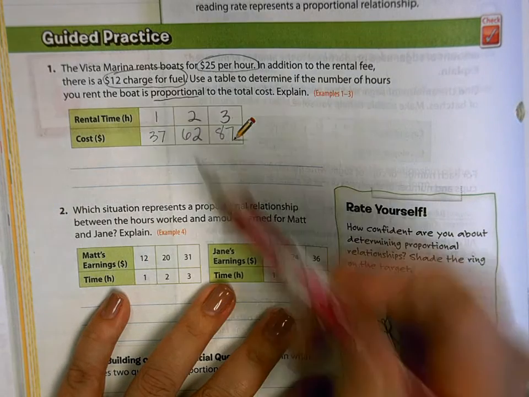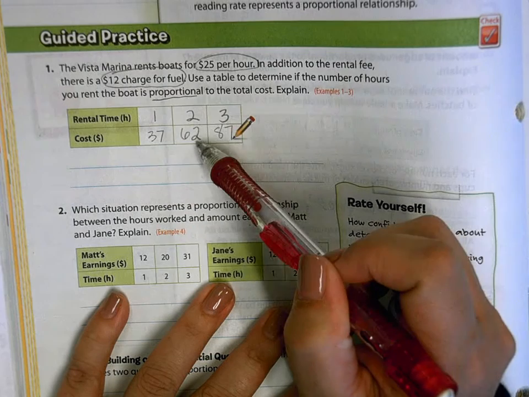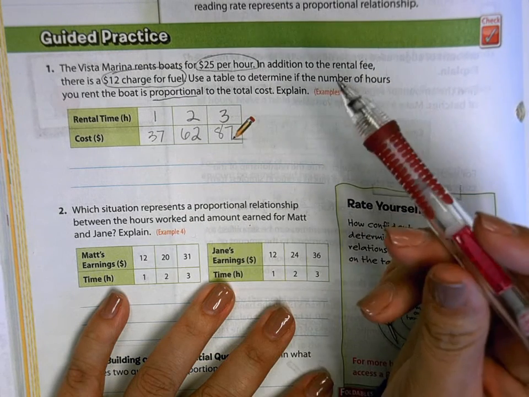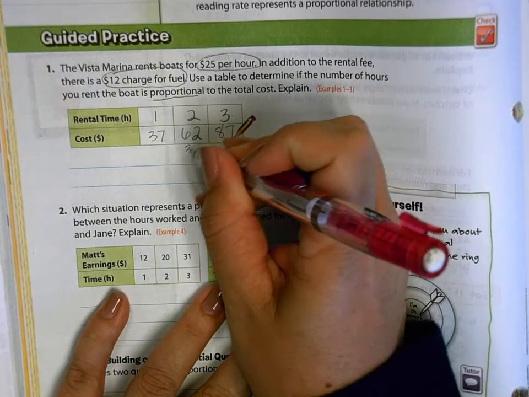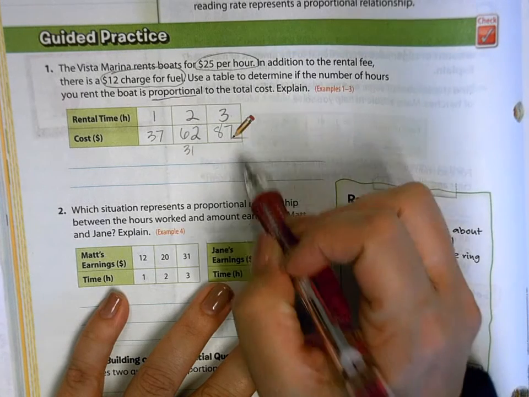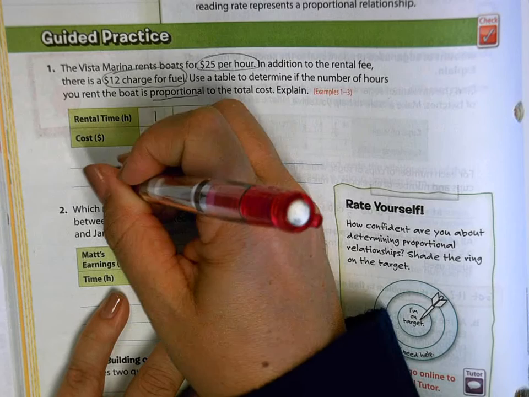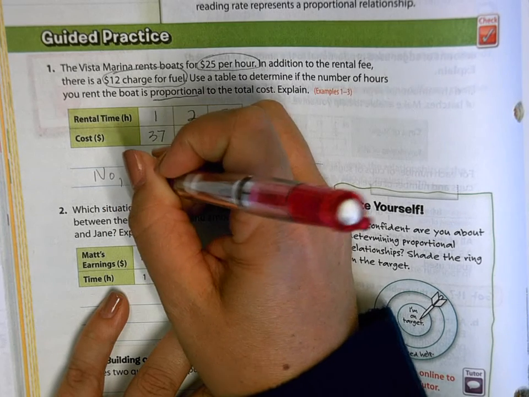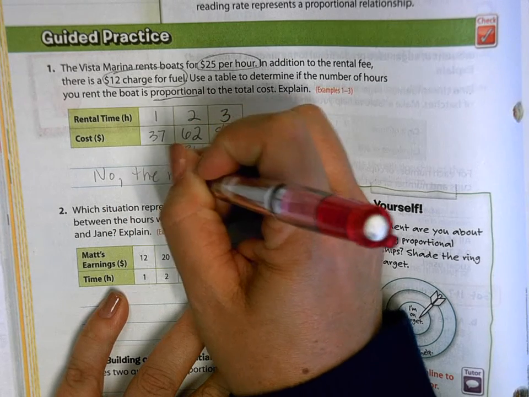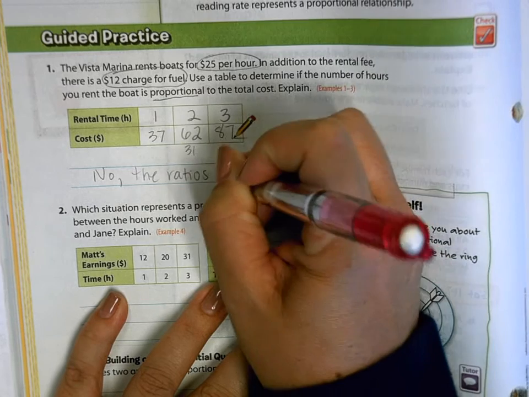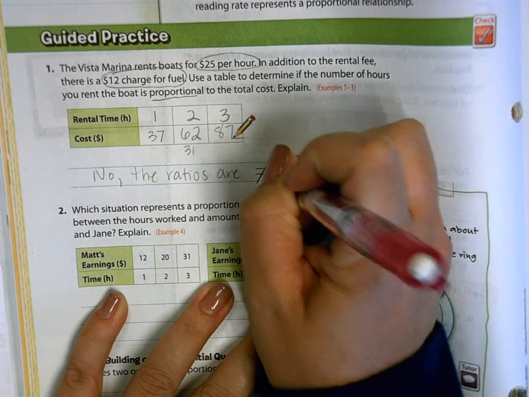Another thing that you could do is you could divide 62 by 2, and what do you get? 31. And that one's 37, right? You can already see those are not the same. So you would write no. The ratios are not equal. Do that symbol. It's easier, right?